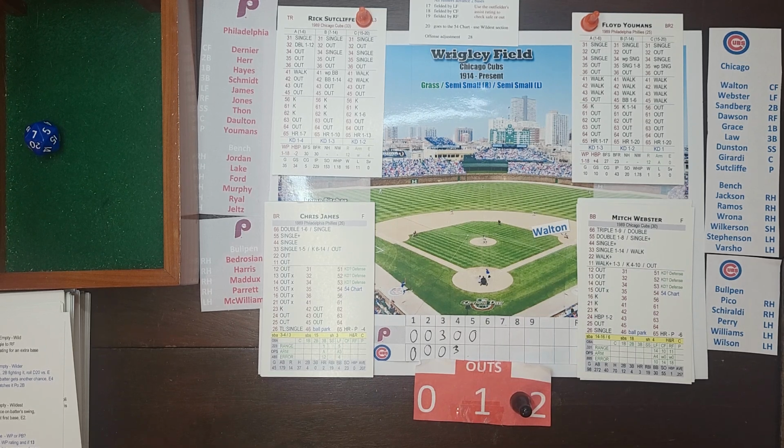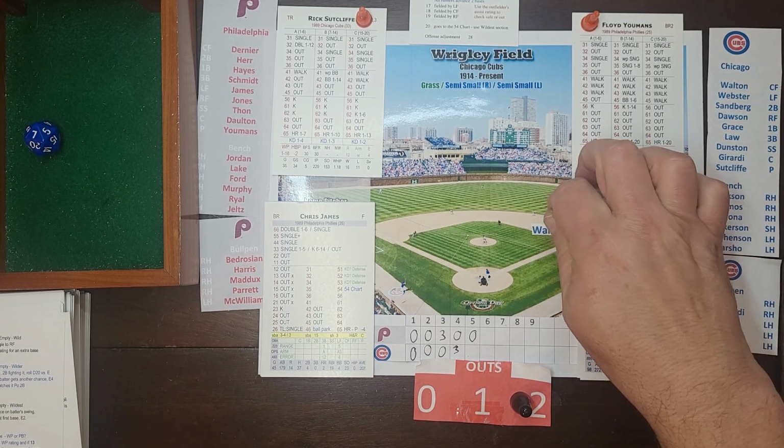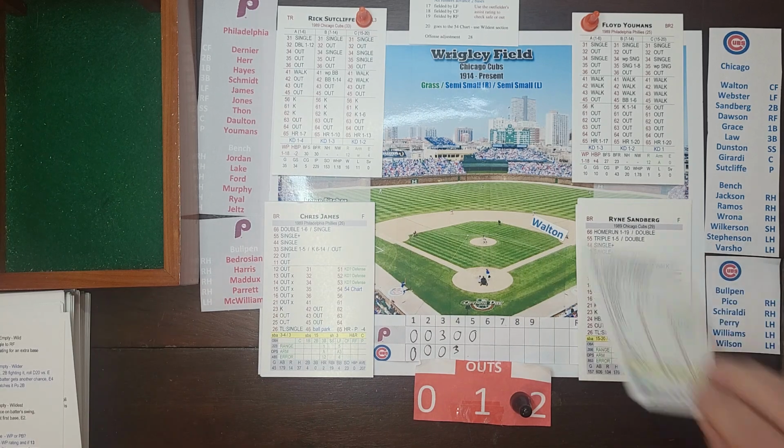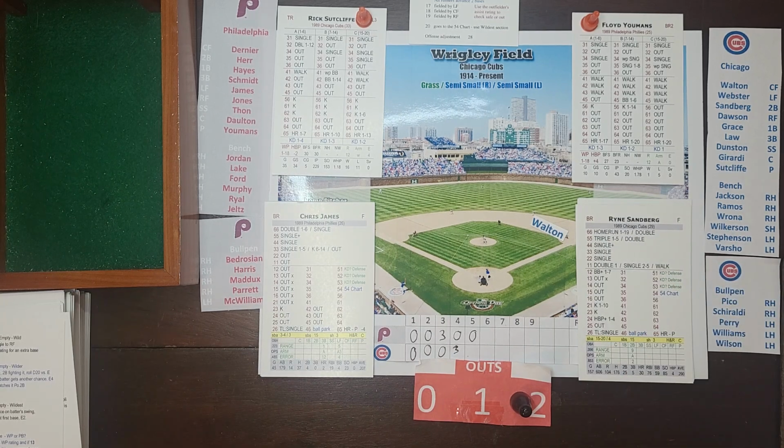2 down. And I'm going to assume that with the runner at first, he's going to hold there. There's probably something you're supposed to check to see if he tags up on a deep fly ball, but I don't have that in front of me. I just have to play it the best I know how. So I'm just going to say the runner holds, and here comes Sandberg.